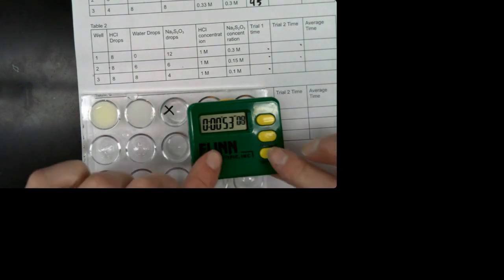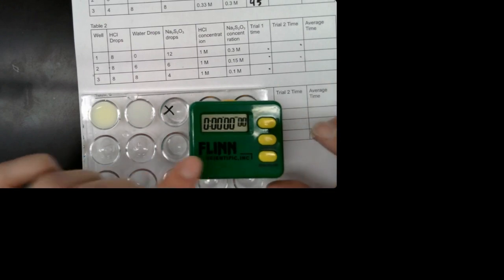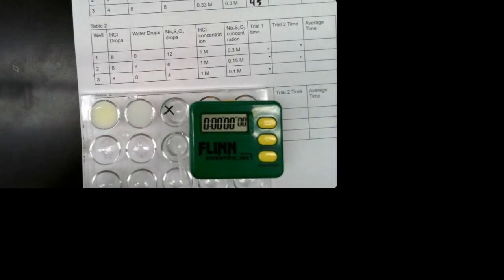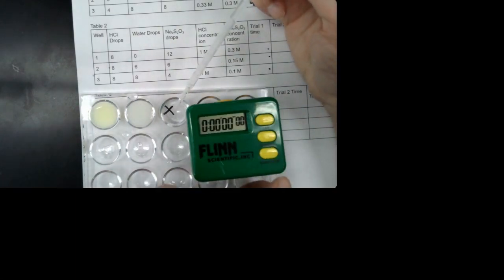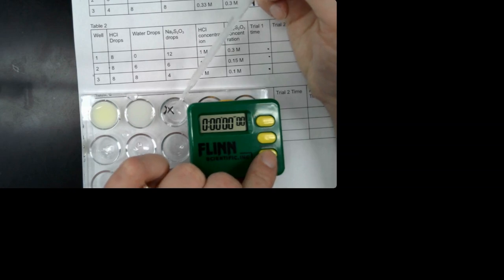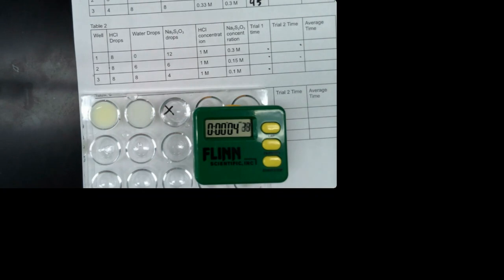All right. And then our last well for our table 2. So I'm going to reset my timer. And then I'm going to add my hydrochloric acid to the other well. Okay, there we go. And then when the X disappears, you're going to write the time it took in this box. Trial 2, well 3.